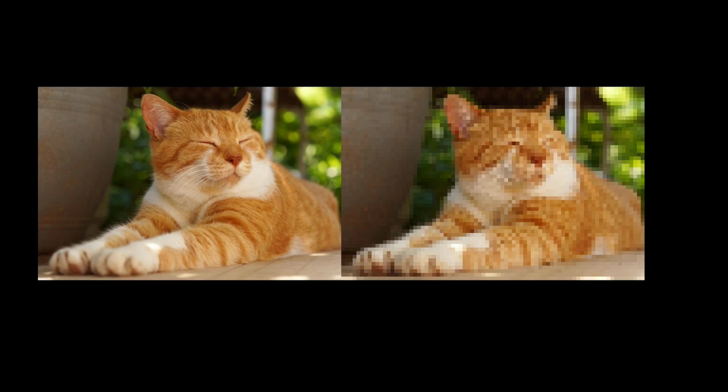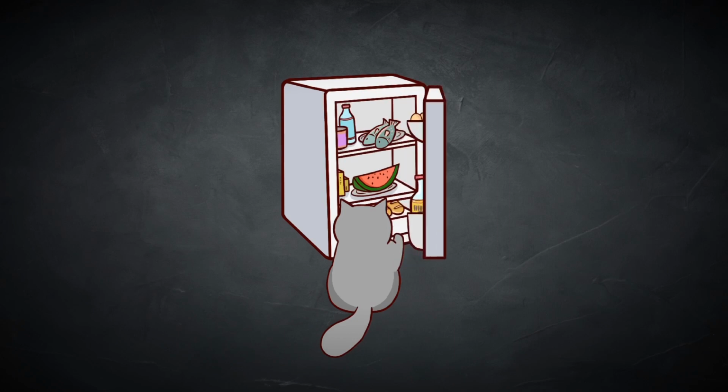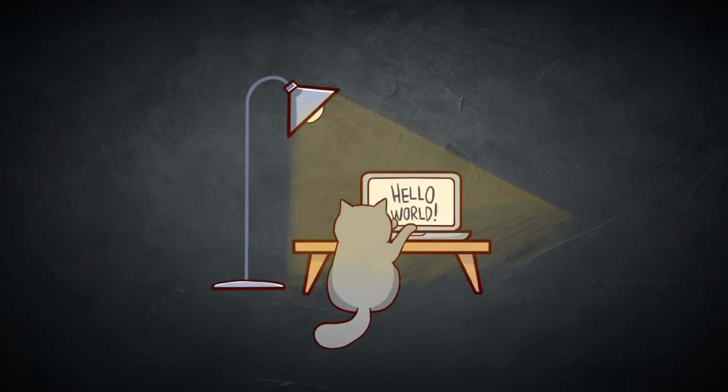Hello. Let's create a pixelated image with OpenCV. We will need two libraries, cv2 and NumPy. Let's import cv2 and NumPy as np.